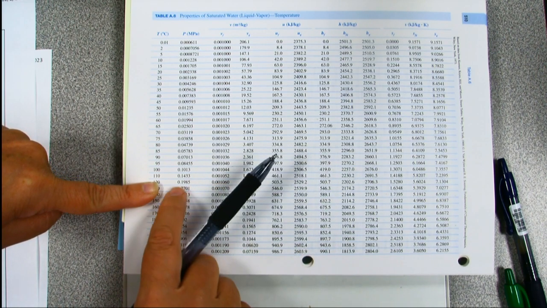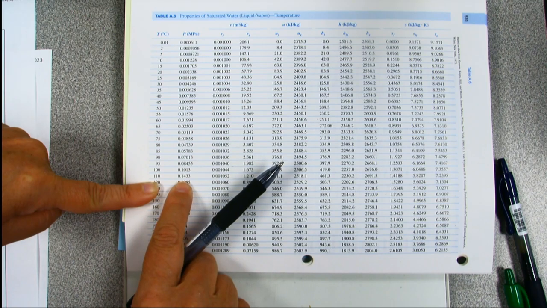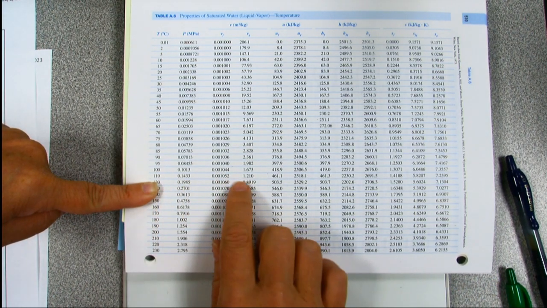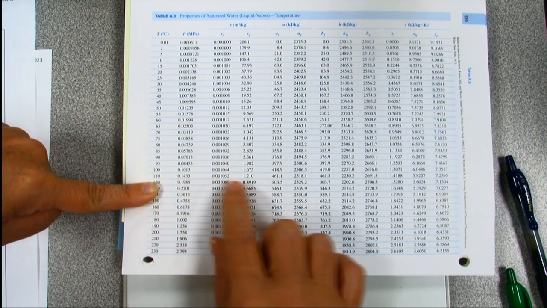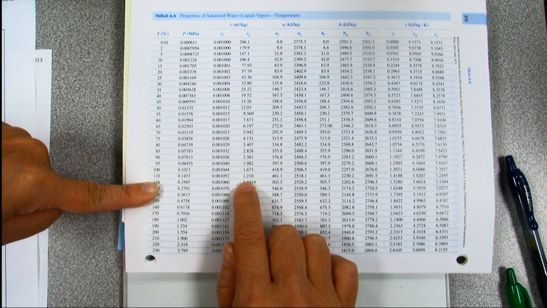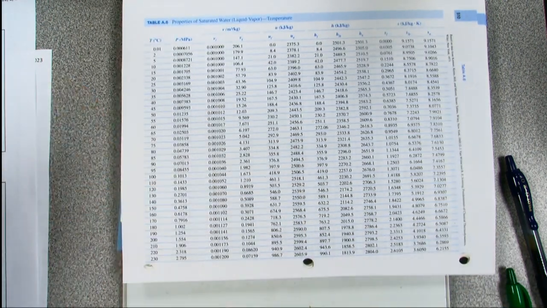And that tells me my final saturated mixture is that right there, so it's going to be 143.3 kilopascals. So I'm getting all of this right off of my table at 110. I'm just trying to figure out how to do that on the app.